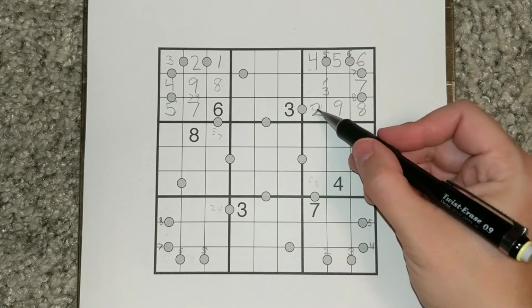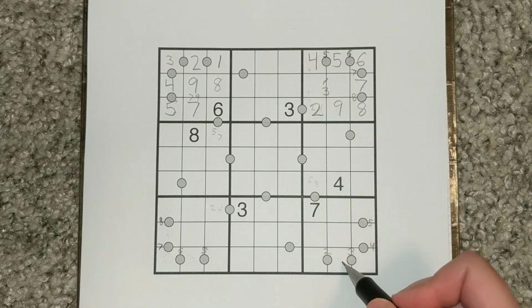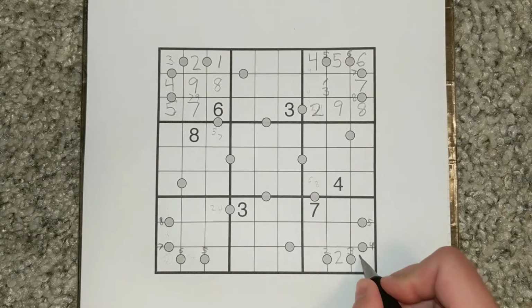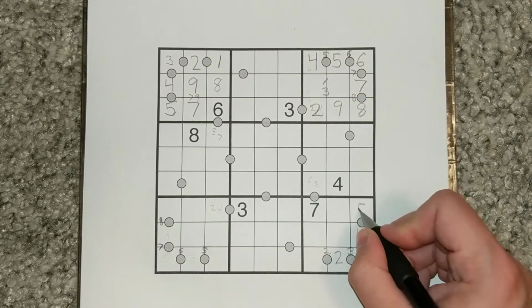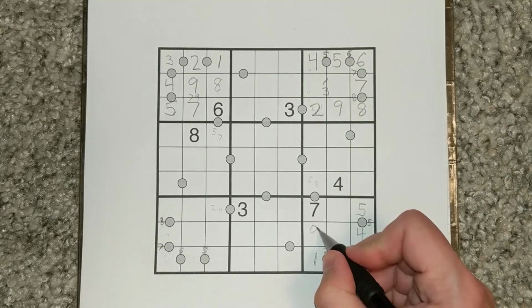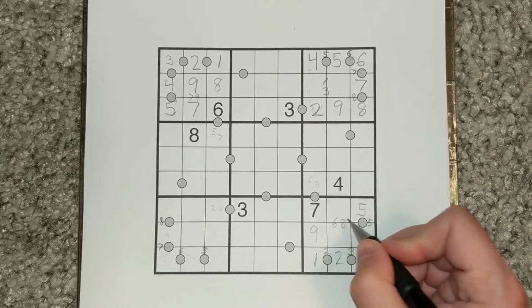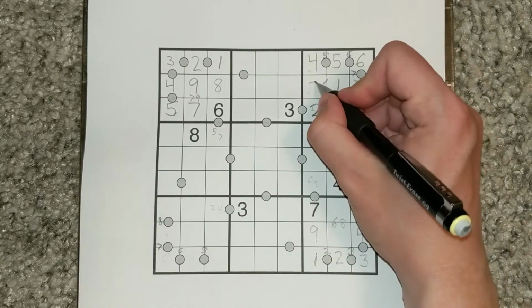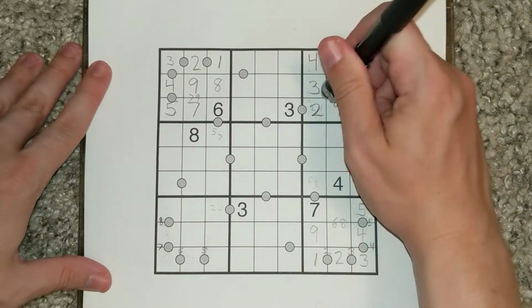We can go ahead and, having placed this 2, come down to this bottom corner and see that that now pushes this chain over this way. Again, very quick progress. The 9 also forces this, 6, 8, this 1, this 3.